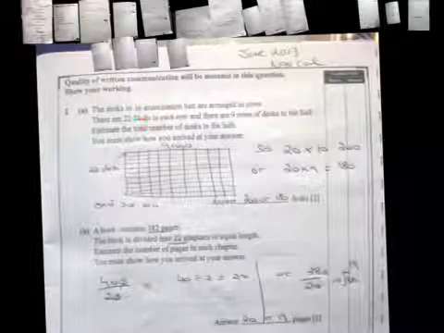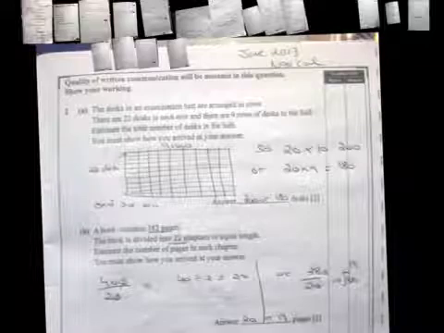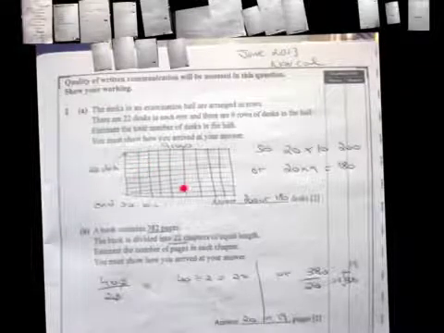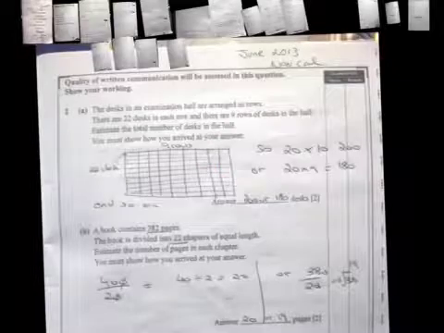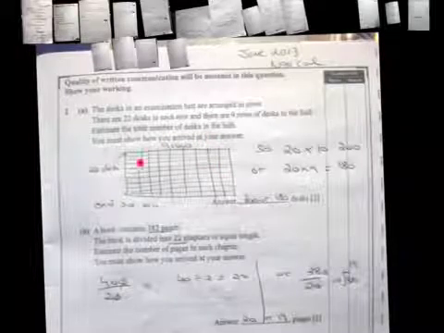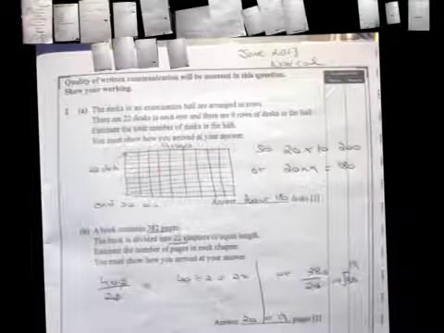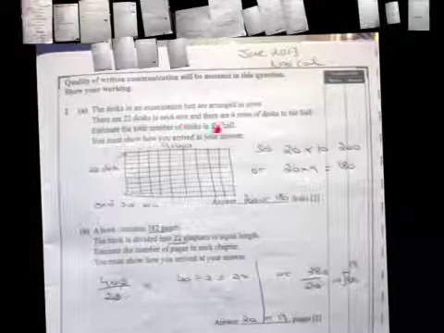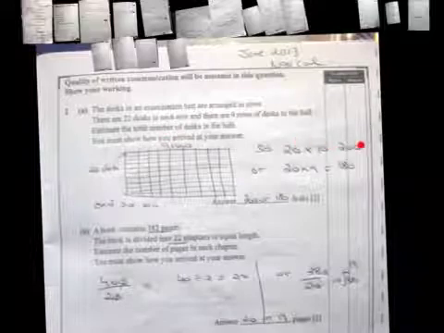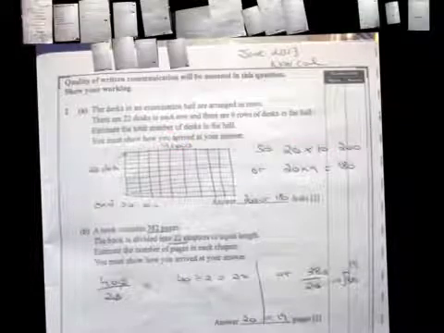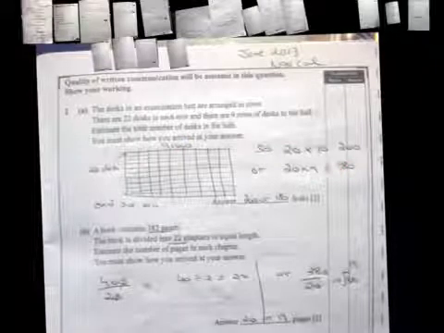22 desks in a row, and there are 9 rows. Think of the examination, you know, where you'll be doing your Christmas exams. 1, 2, 3, 4, 5, 6, 7, 8, 9, and in each row there's 23 across. So estimate the total number of desks in the hall. So 22 becomes 20. 9 obviously becomes 10, which gives you 20 times 10, which is 200. I think they would have accepted just 20 times 9, which is 180.